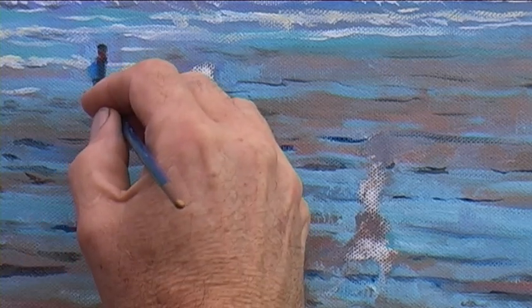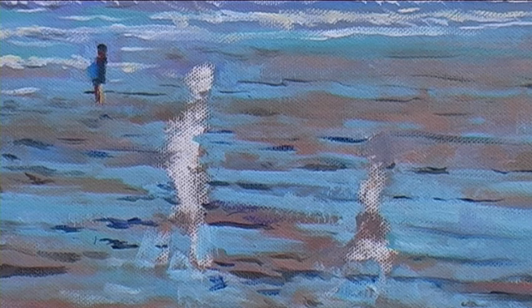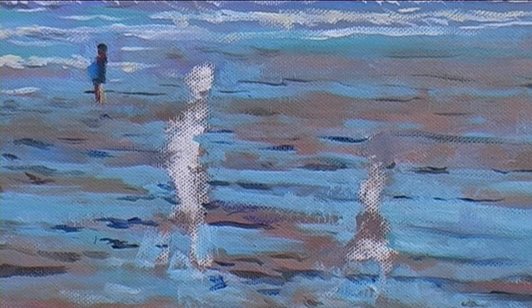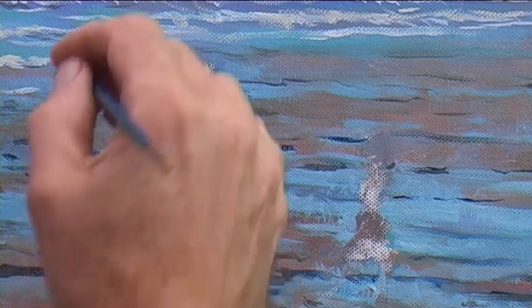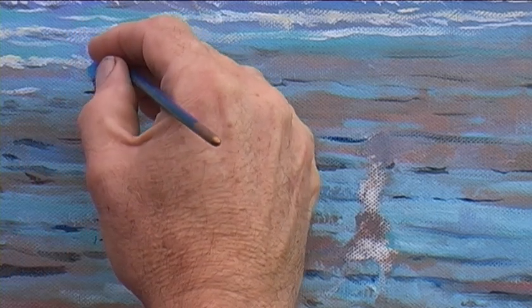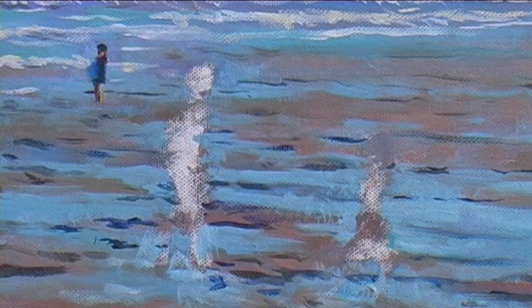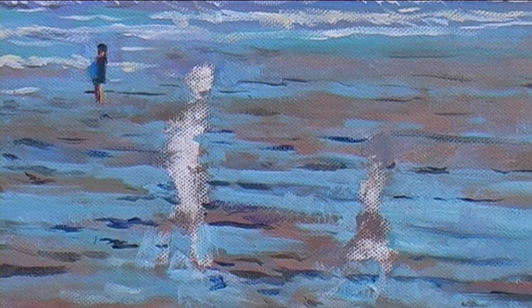Yellow just here. And that same very light colour just showing in her neck there. All it takes, it's all we want.